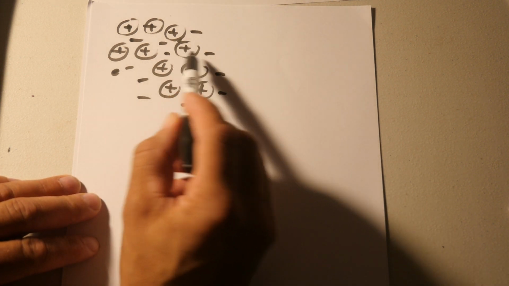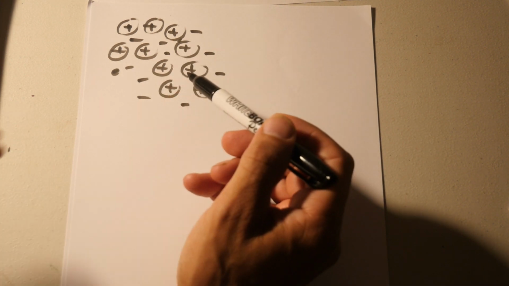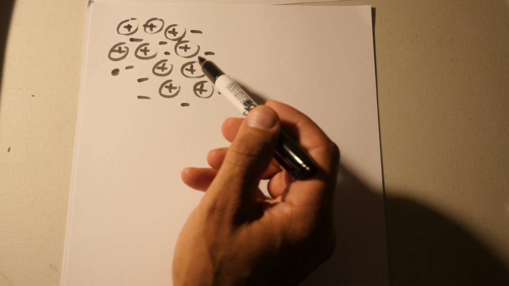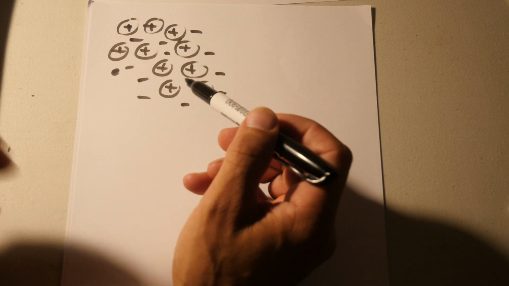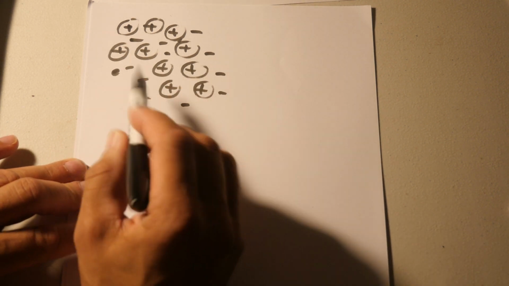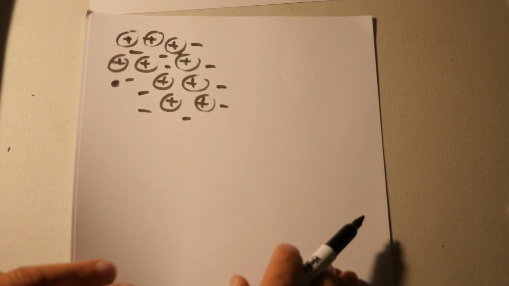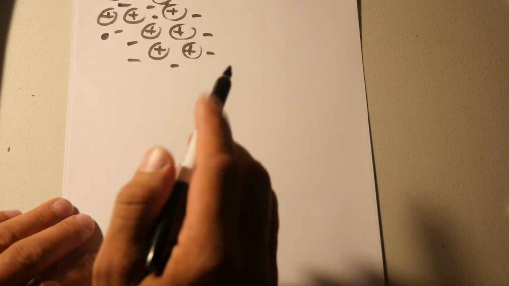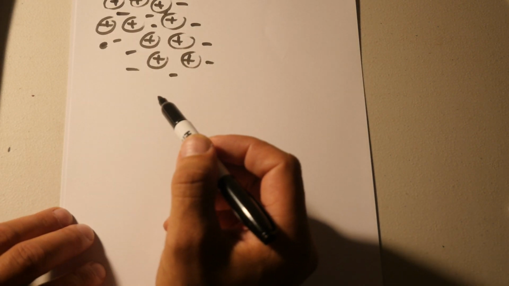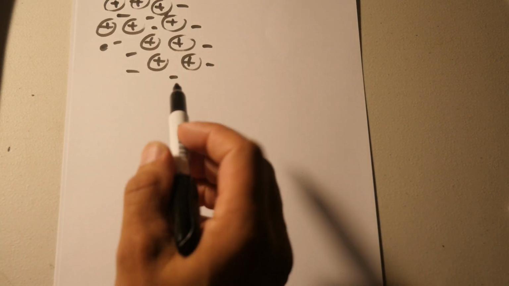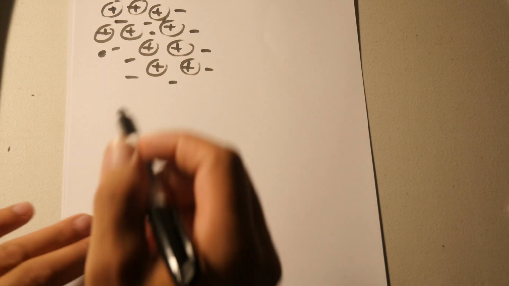I write these as +1 charge, but some metals actually have 2+ charges, some even 3+, but it's just diagrammatic. So yeah, these are all positive ions. So this is basically metallic bonding, okay?